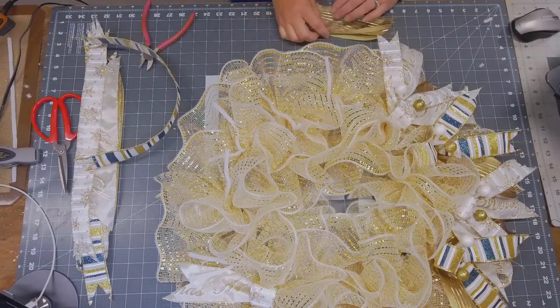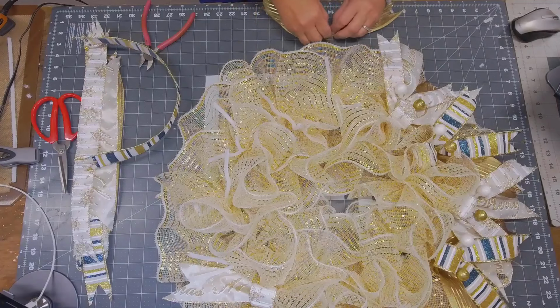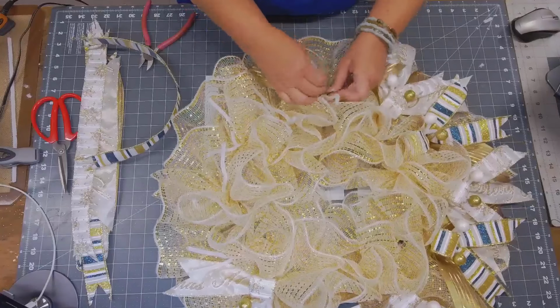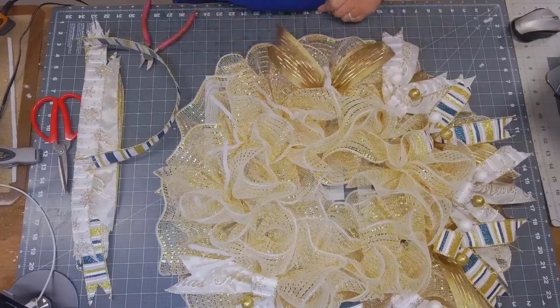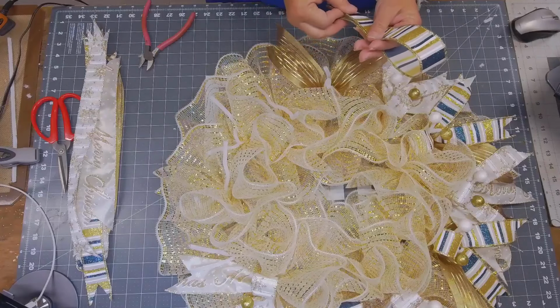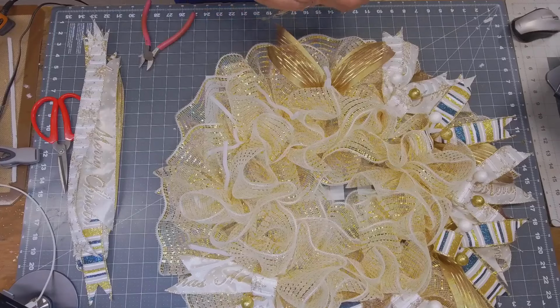Aw, thanks, Charlotte. She says, I love the ribbons and how you're putting them in. This is just one of the combinations that I do for some of my designs. This is a combination of tails and half bows. If you guys come back Thursday, we're doing a totally different design.